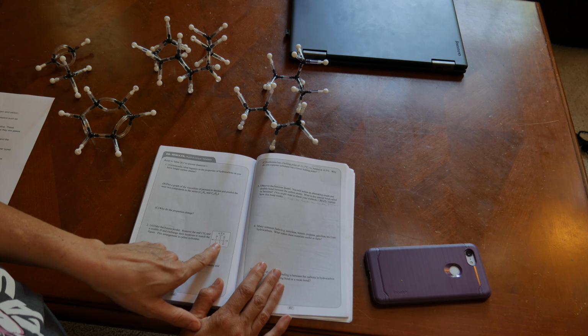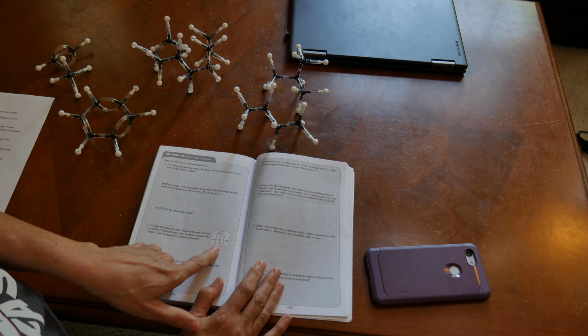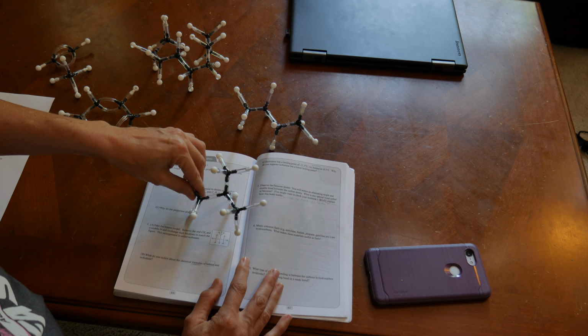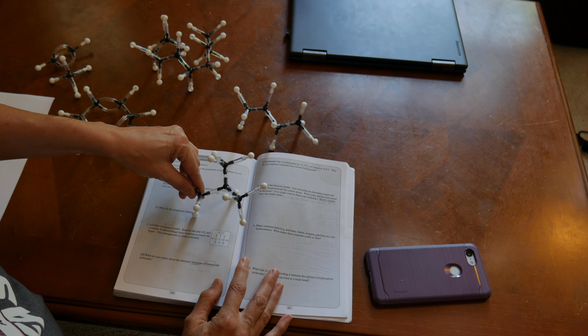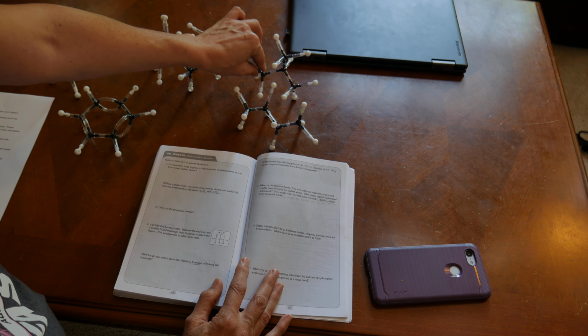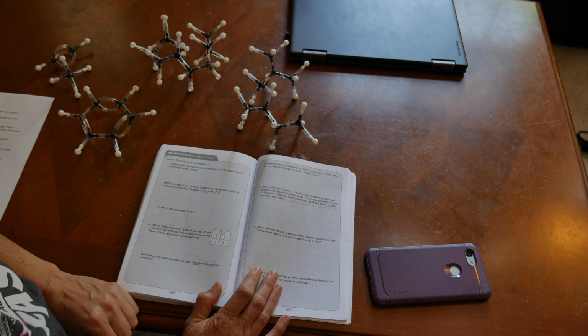And then I just wanted to point out that this is a structural formula for the isobutane. If you want to take a closer look at that, it's right there. And that concludes our experiment.